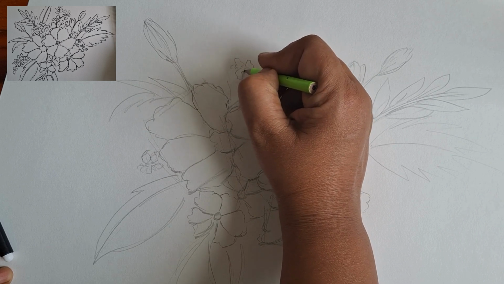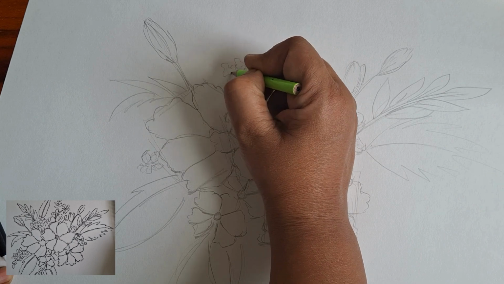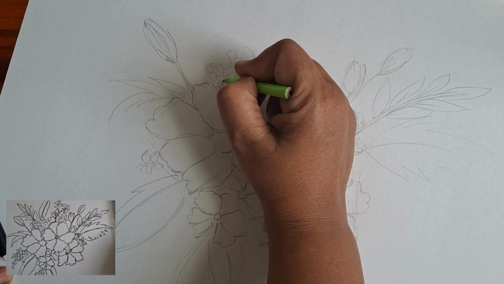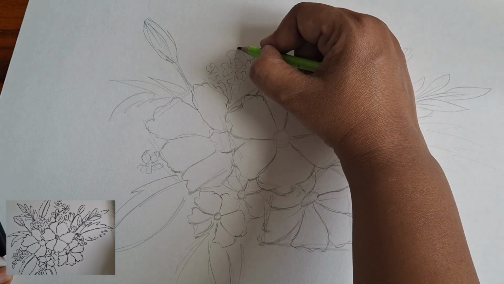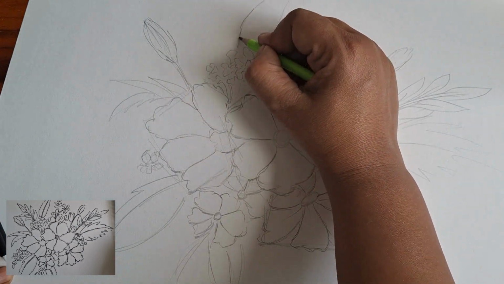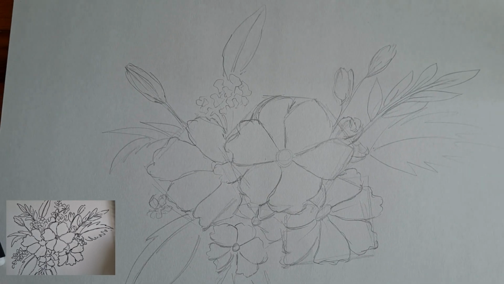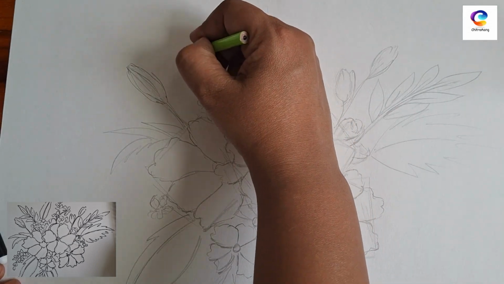Here also I am adding a small flower. Then a little bit small flowers here we can add. Just give random strokes here.